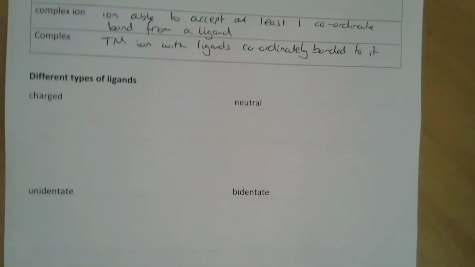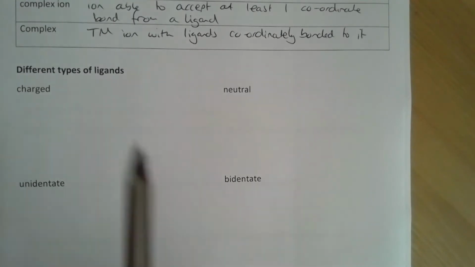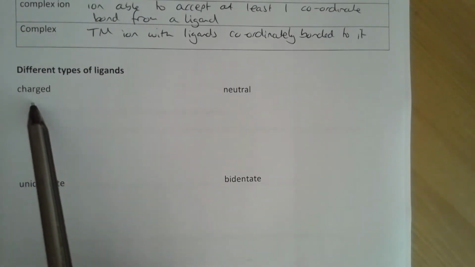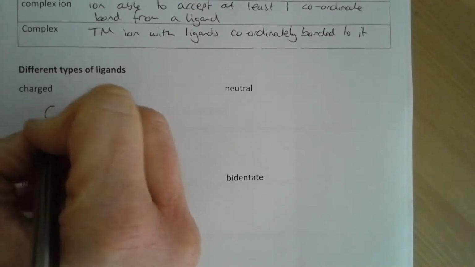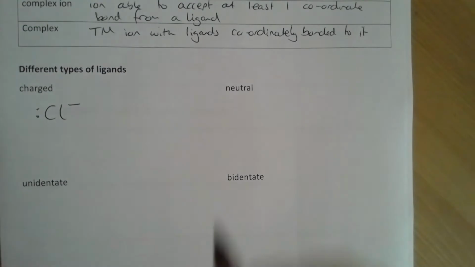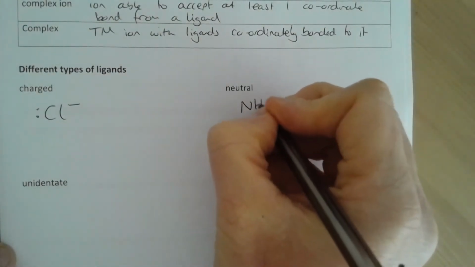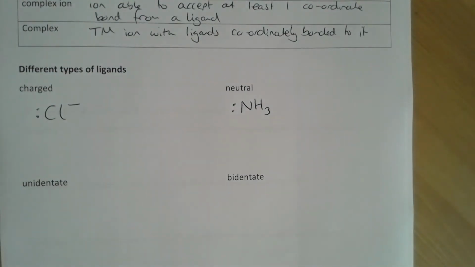There are some different types of ligands that we need to know about. The first difference between the ligands is that the ligands can be charged, always negatively charged, because they're going to be trying to form a coordinate bond with a positively charged ion. Obviously a positively charged ligand would be repelled by it. So an example of a charged ligand would be a chloride ion. They can be neutral. We've seen water as a ligand, but we can also now see ammonia as a neutral ligand.